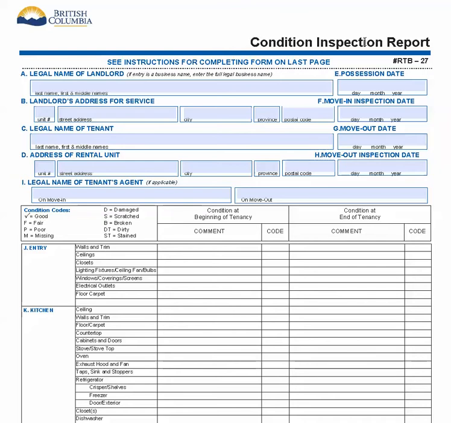So what you'll do is you'll put the name of the landlord, and you can fill this in right over here. This one is a fillable PDF, and you can save it as well. The possession date, the unit number, the street address, and so on. You just fill it all in. And then right here, what you have is the move-in inspection date. So typically beforehand, the name of the tenant, the move-out date. And so there is no move-out date.